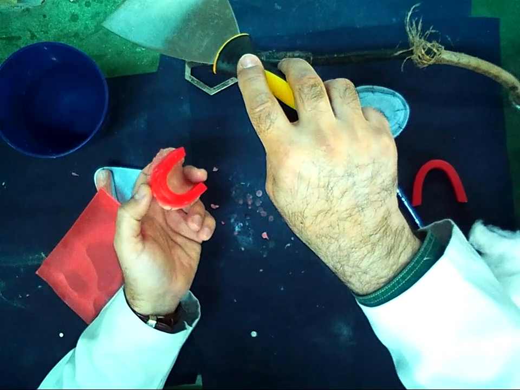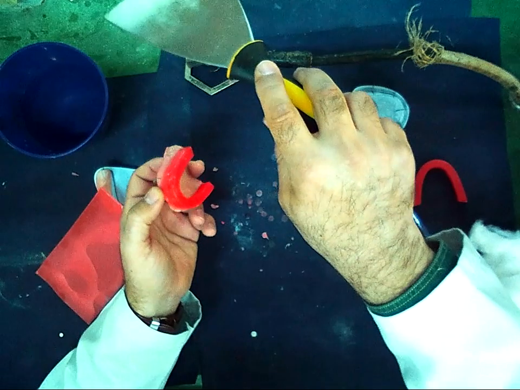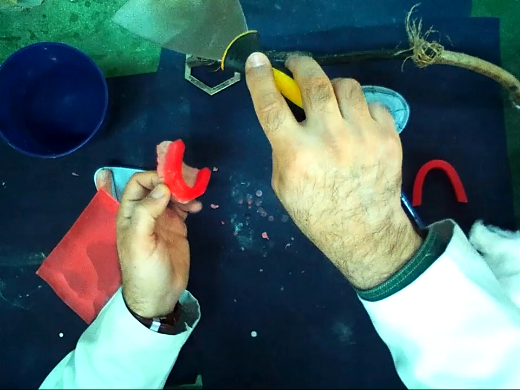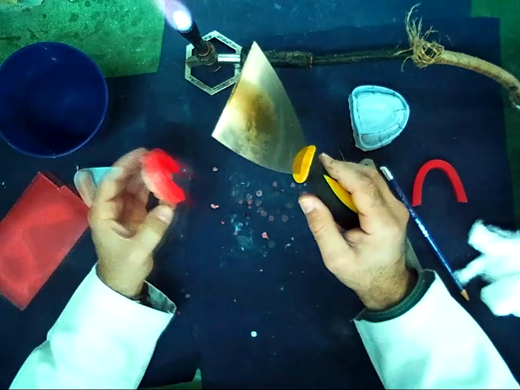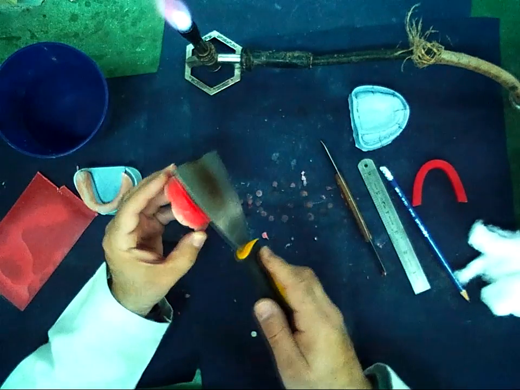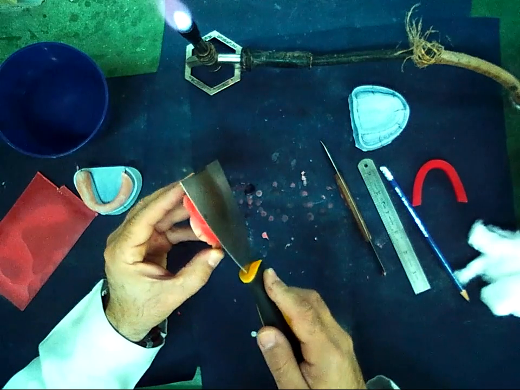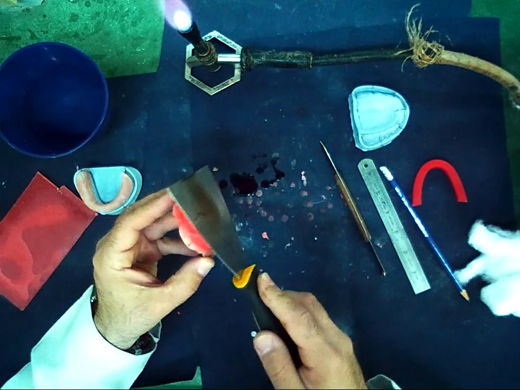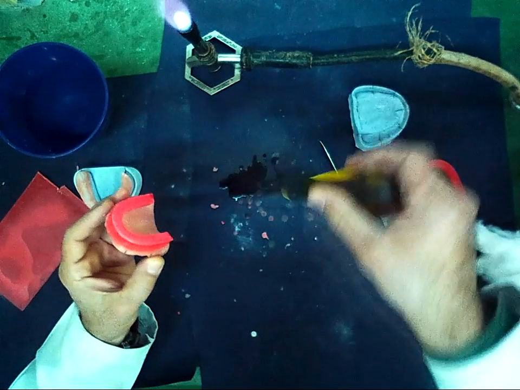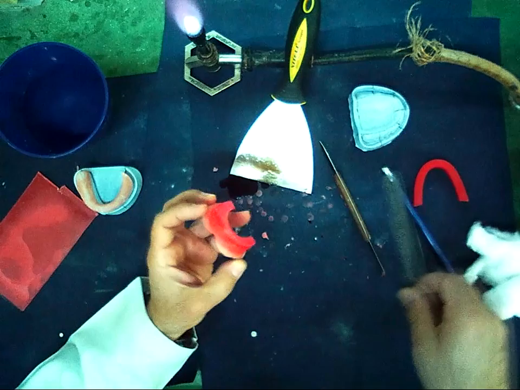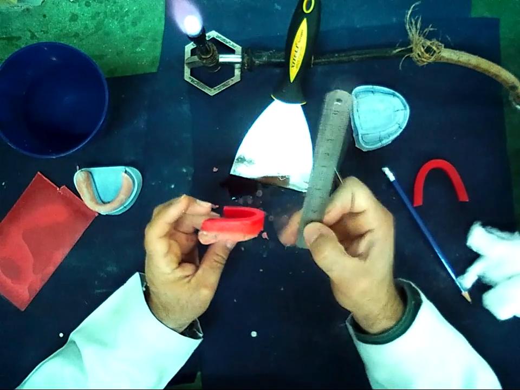But I should be careful not to remove excess material that changes my measurement. I put it directly on the occlusal plane, and then remeasure the anterior and posterior part.